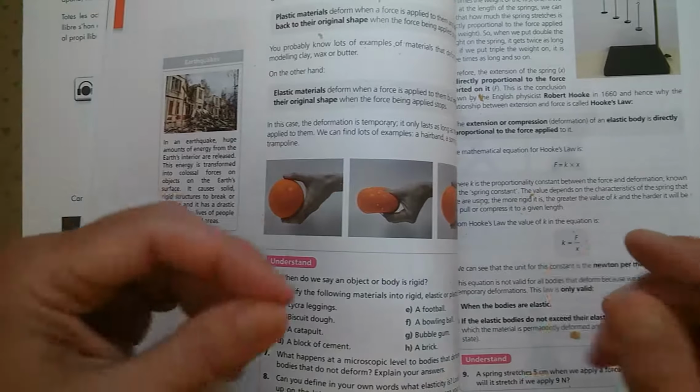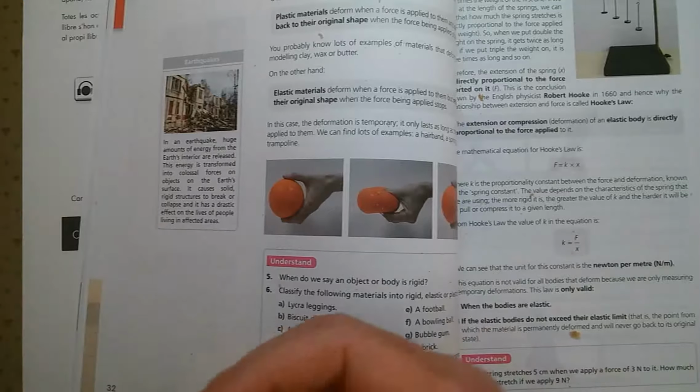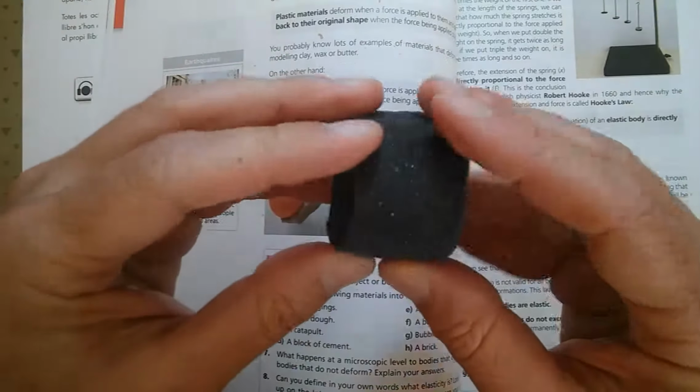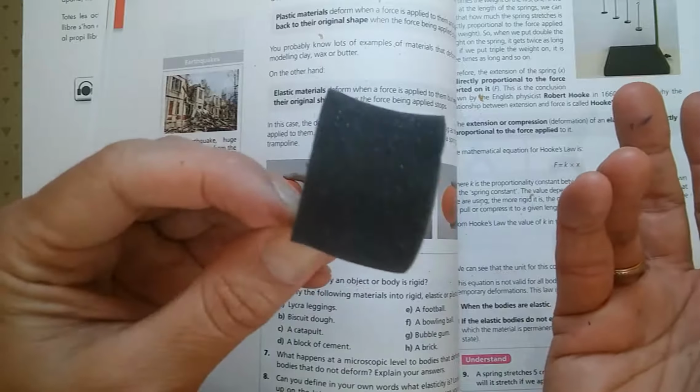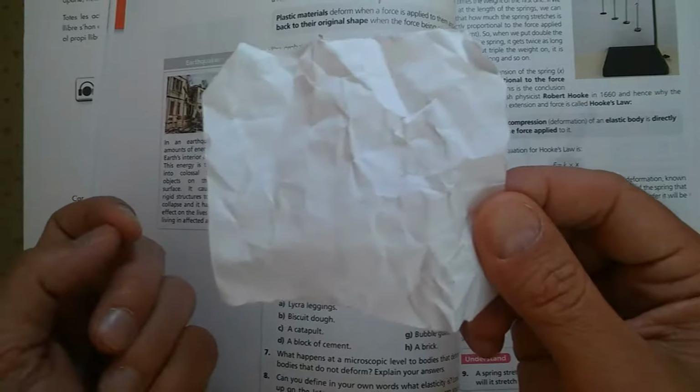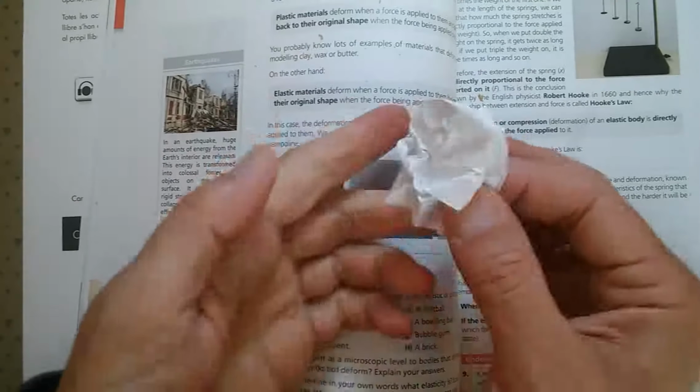O sea que comportamiento rígido sería un comportamiento que no es elástico. Cuando presionamos se deforma, pero cuando dejamos de presionar ya no se deforma: eso sería elástico. Plástico, ¿os acordáis? Deformo el objeto y el objeto se queda deformado permanentemente, no vuelve a su forma original. Eso sería un comportamiento plástico.